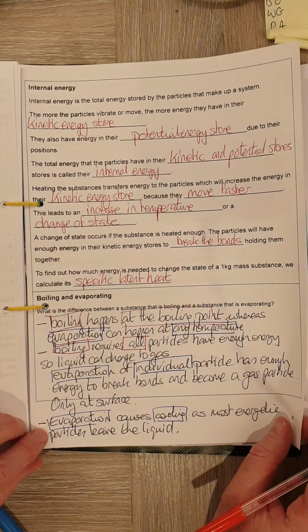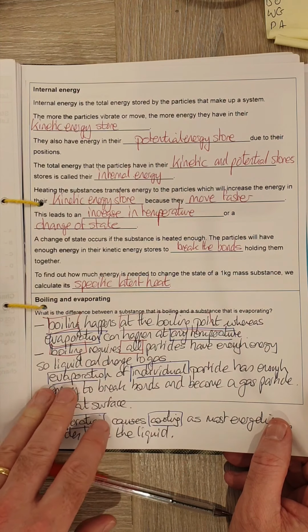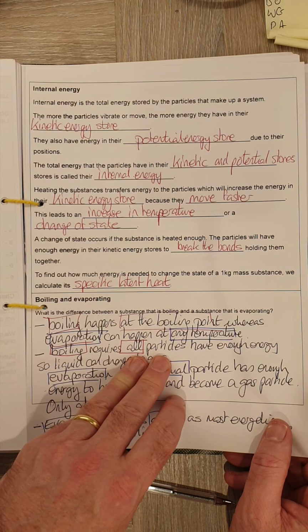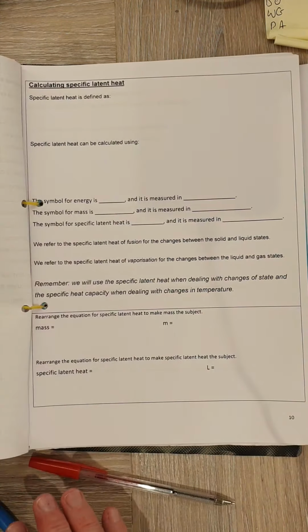So we saw on the previous page that to find out how much energy we need to put in to change the state of something, because remember, to boil, for example, all the particles have to get enough energy, we use something called the specific latent heat.